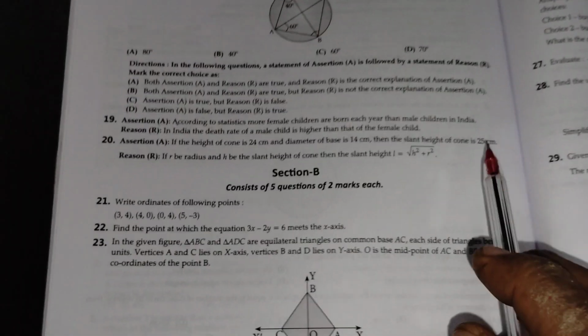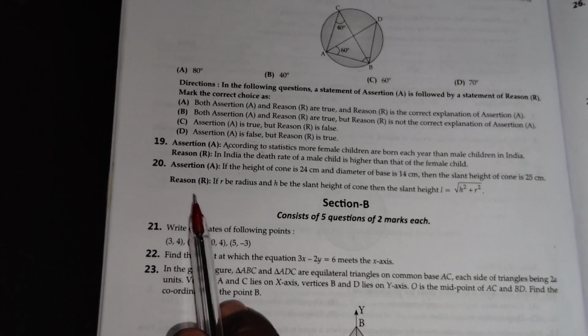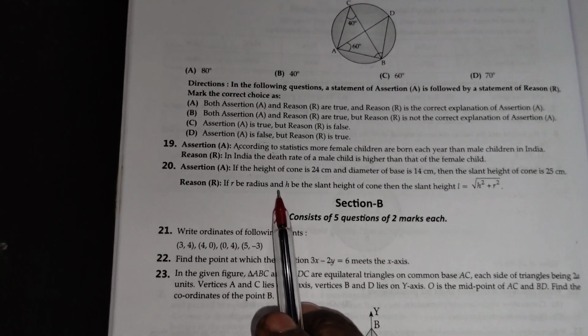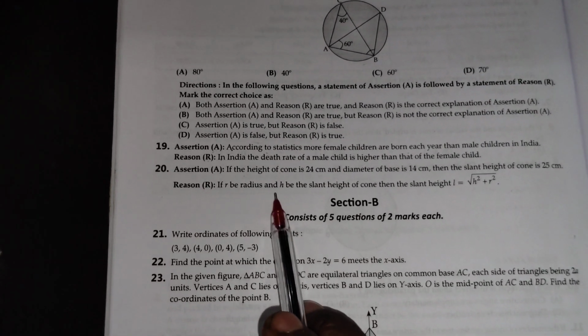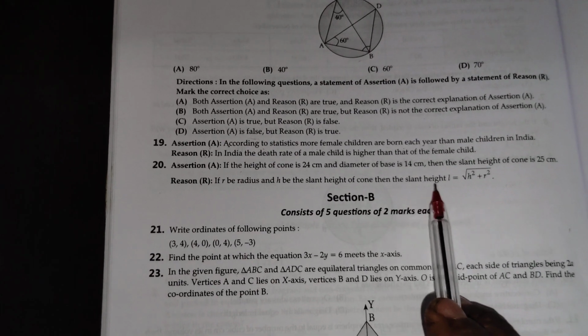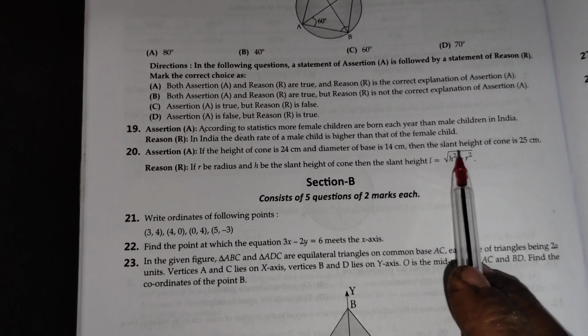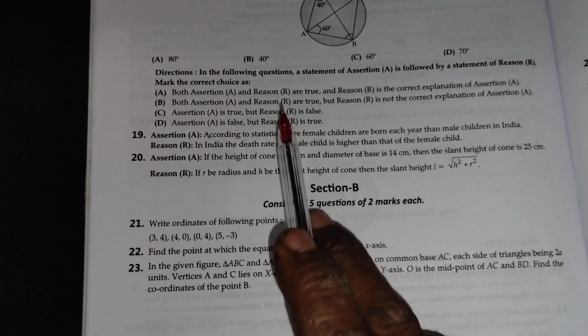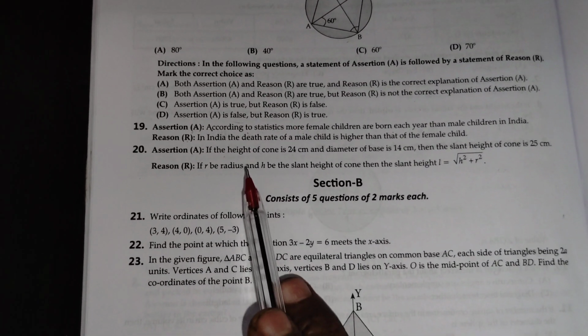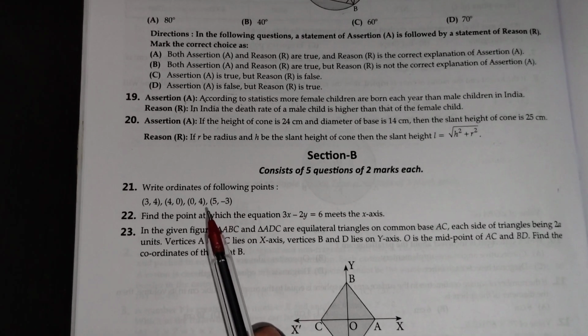That is given. Yes, correct. The first is correct. Now the second reason: if R is the radius and H is the height of the cone, then the slant height formula is L equal to the square root of R square plus H square. Yes, both are correct. So option A is correct here. This is the correct explanation. Therefore we select option A.